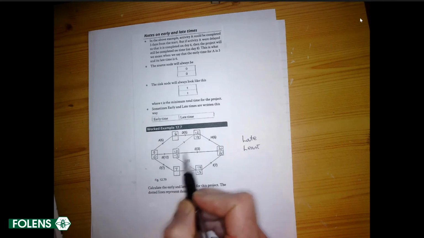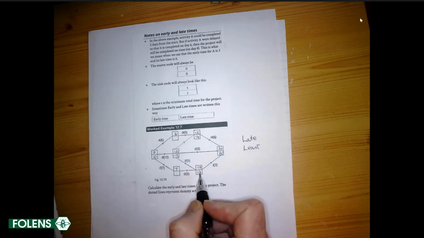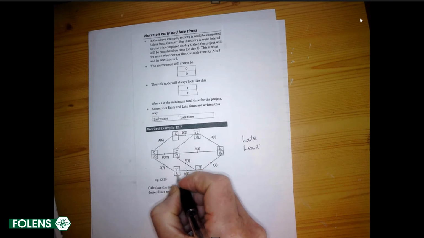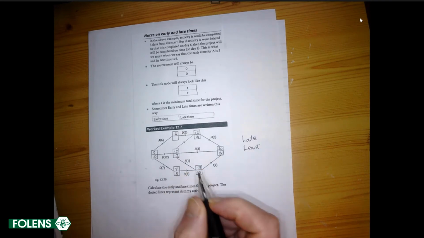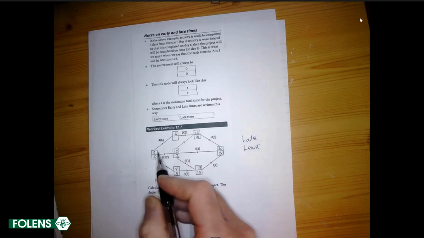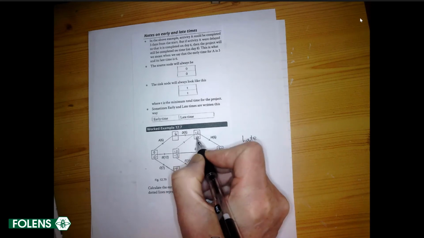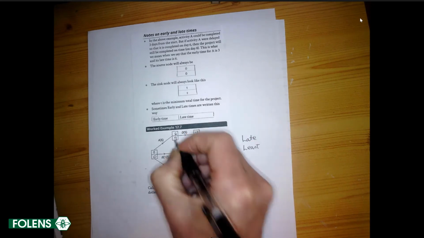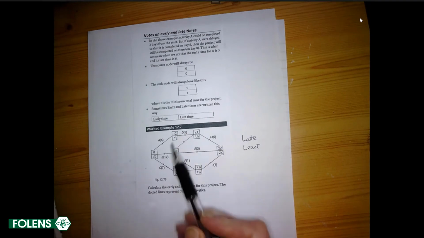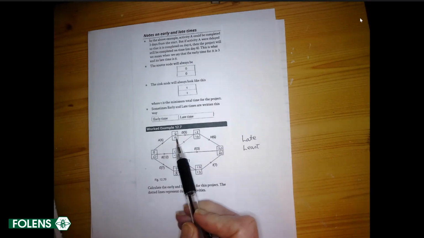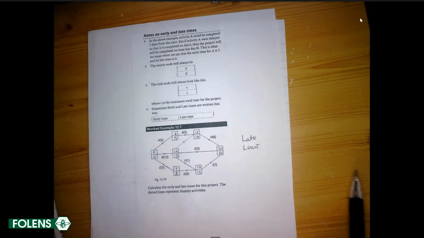So this has only one leading into it. 13 take away 5 is 8. There's no other leading into it. And then this one, 14 take away 5 is 9. And again, what does that mean? If A is finished by day 9, the project will not be delayed. That's the latest time it could be completed.